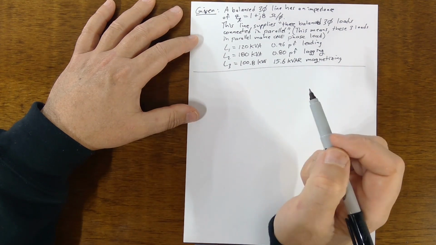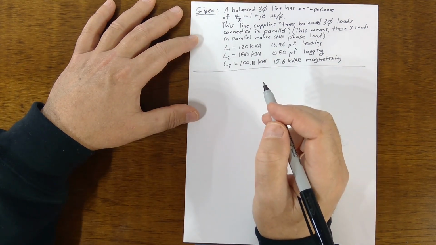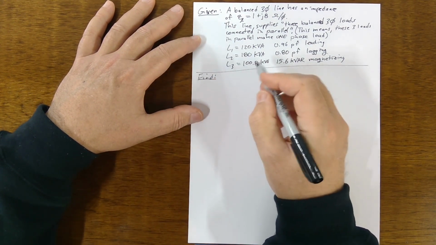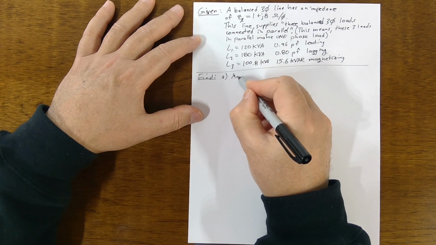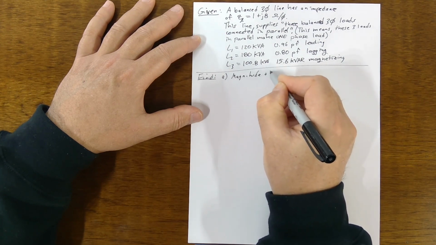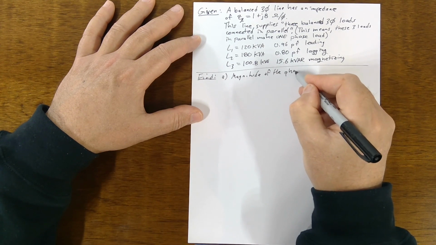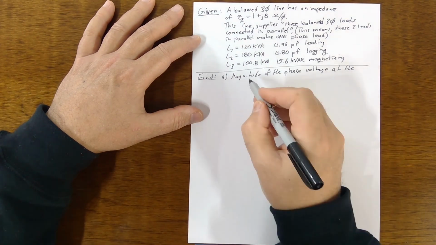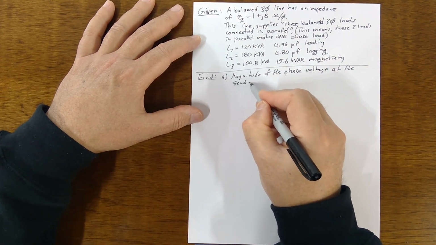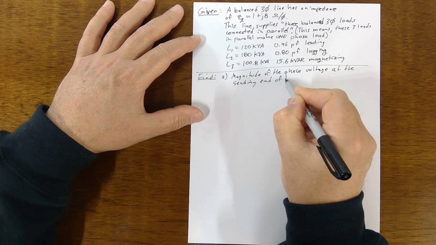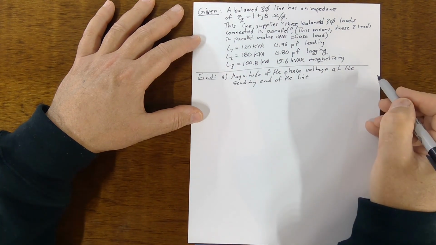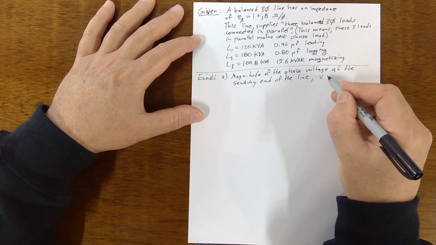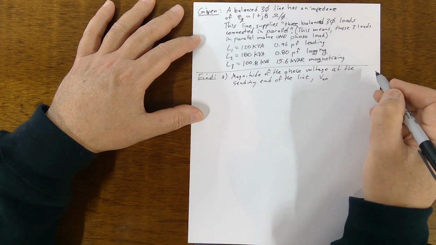Okay, let's take this thing and peel it apart. Oh, maybe I should ask what they're finding first. Maybe we should write that down. So, find the magnitude of the phase voltage at the sending end of the line. The phase voltage at the sending end of the line, which is the generator. They're talking about V sub AN. When I draw the picture, you'll see.